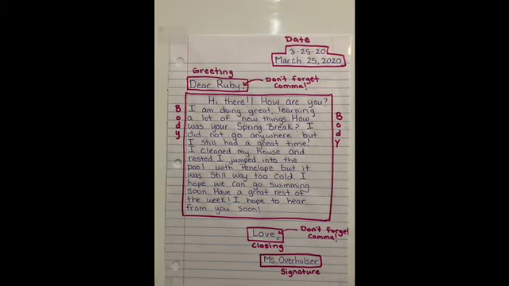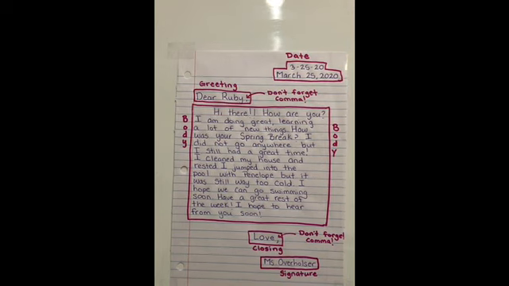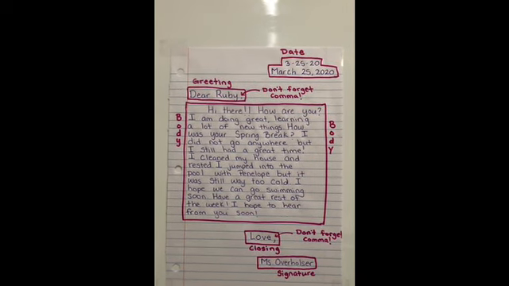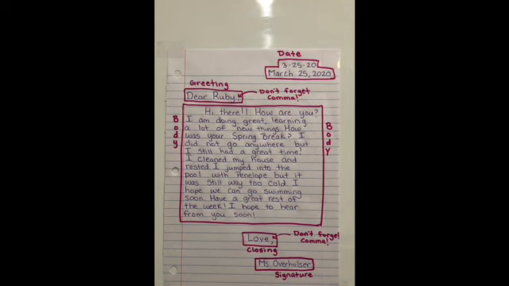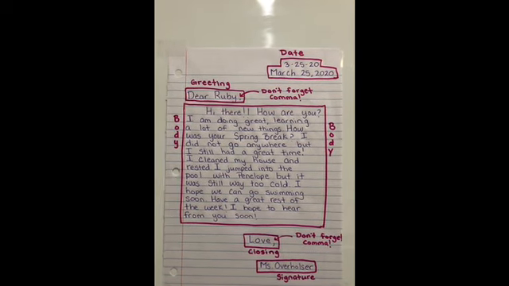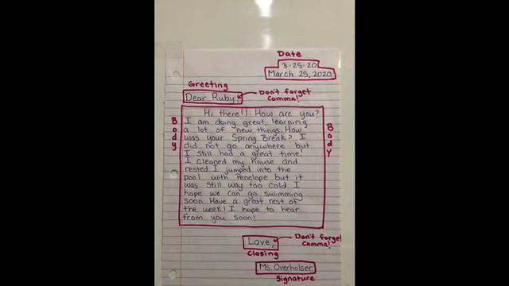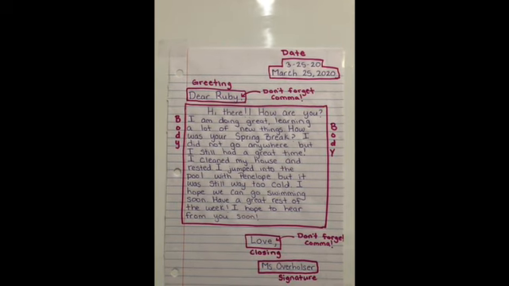After your closing, that's when you have your signature. Your signature is your name. You can sign it with your full name, first and last, or just with your name. Maybe if you're writing a letter to someone that you're really close to, maybe you have a nickname. That's just your signature so they know who the letter is from.